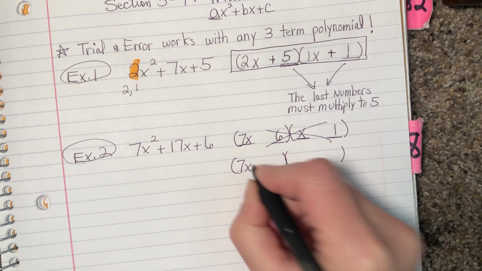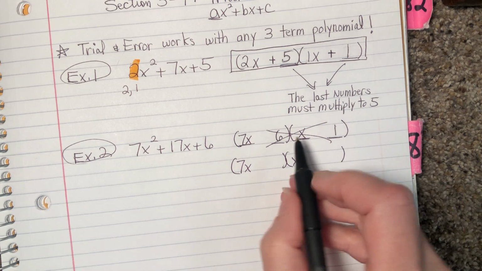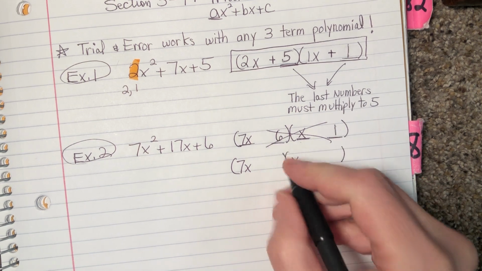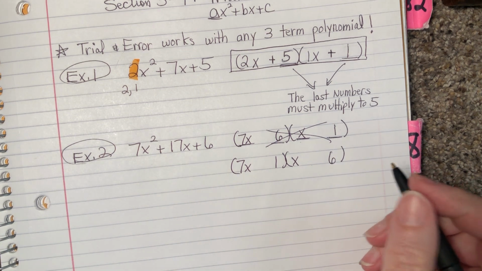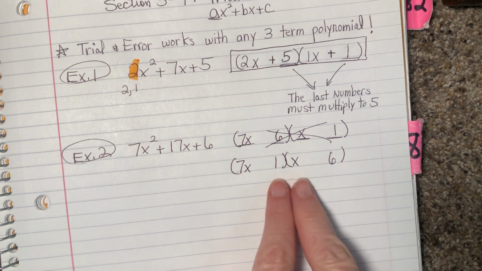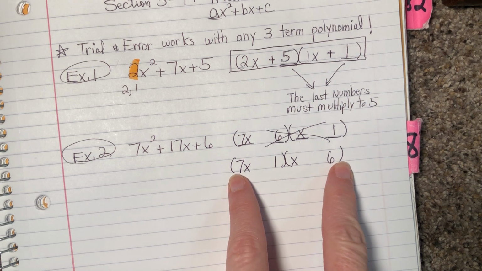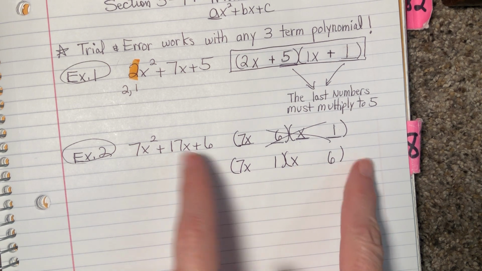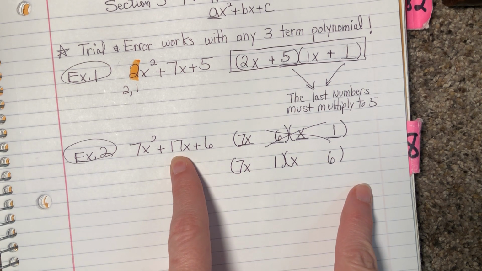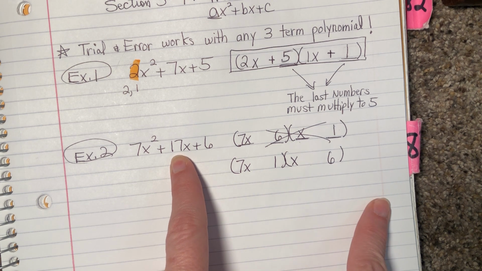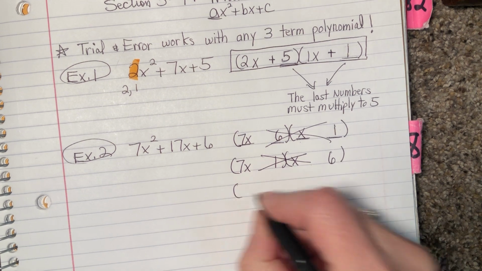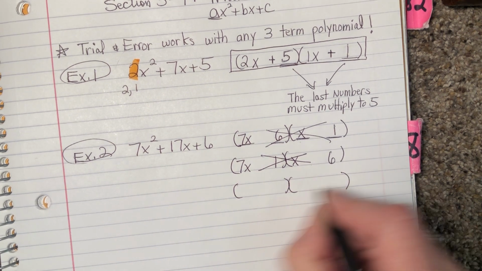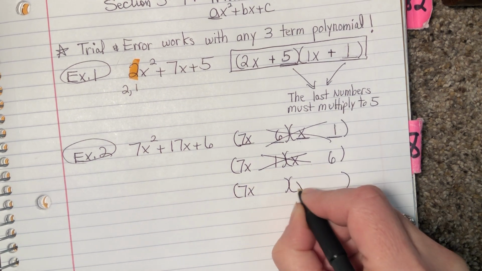So I'm going to put the 7x and the x. I know that for sure. I'm going to switch the order and put a 1 and a 6 because that still multiplies to 6. Now look at it. 1 times 42, there's no way 1 and 42 can add or subtract in any way with positives or negatives to make a 17. I erred again. Okay, let's now 7x times x.